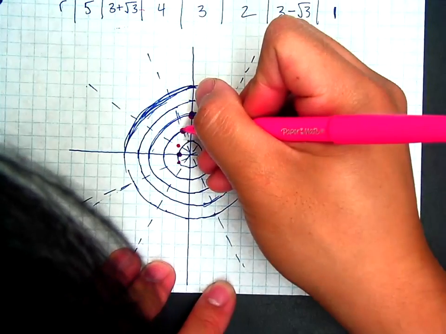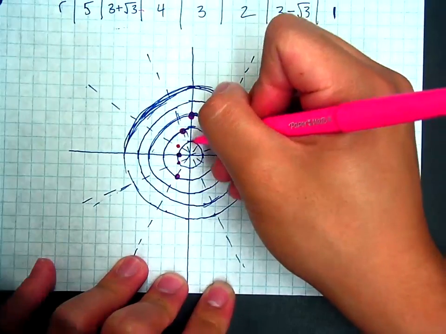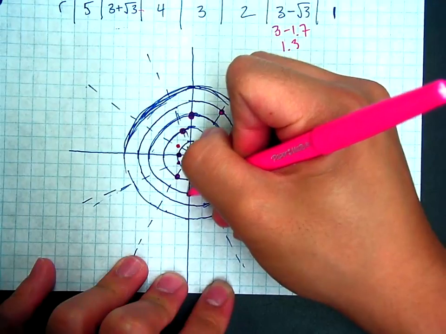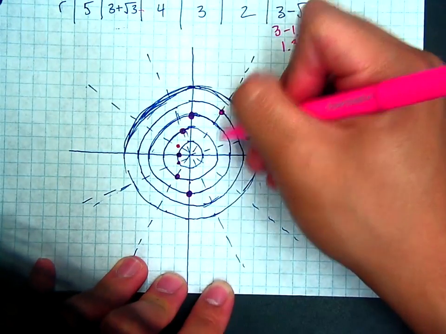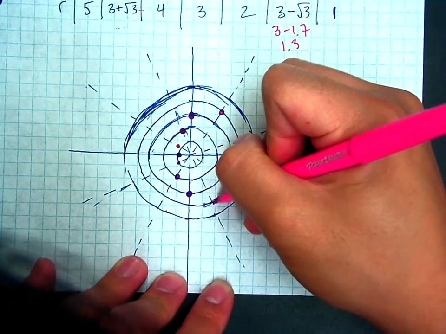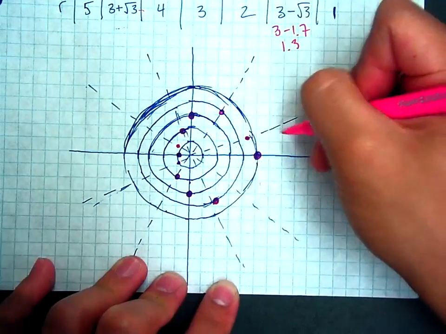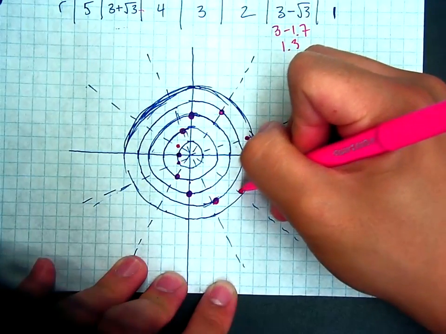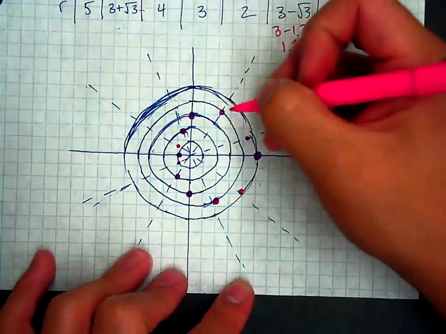That one's at 2, so this one should also be at 2. This one should be at 3, so we're jumping down to 3. Here we are at 4, so it's a little messy here. Then we have this one. My circle's not exactly the best, but it should approximately be there.